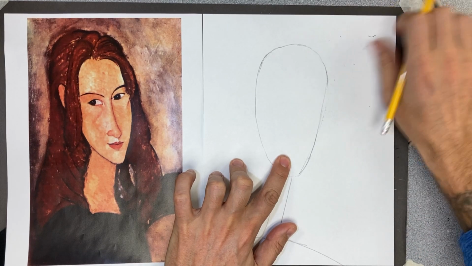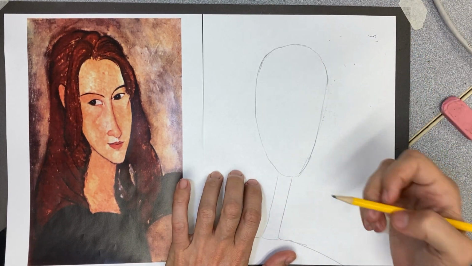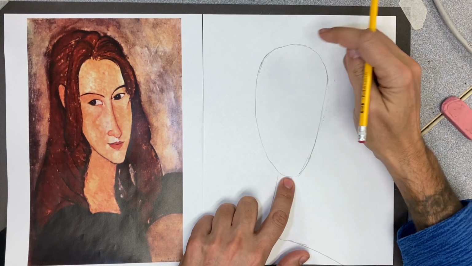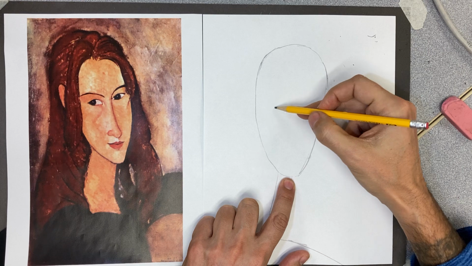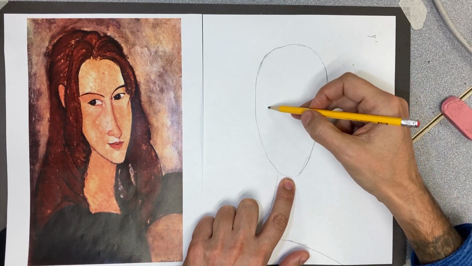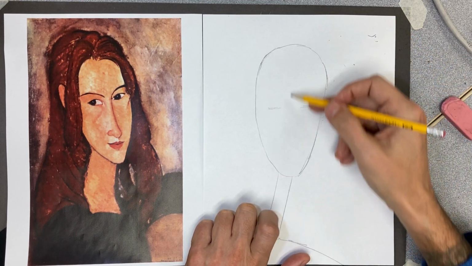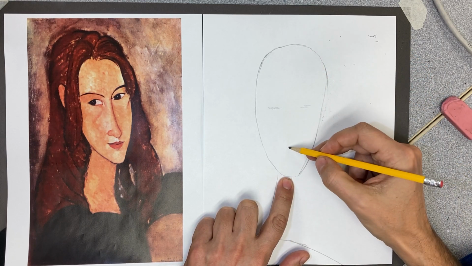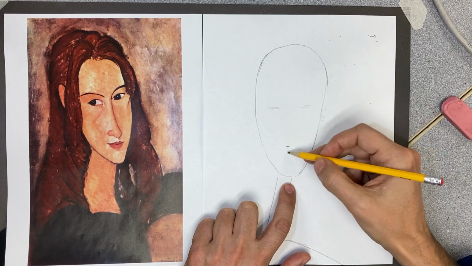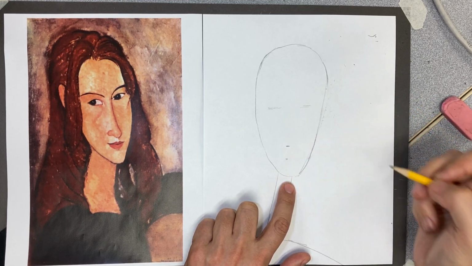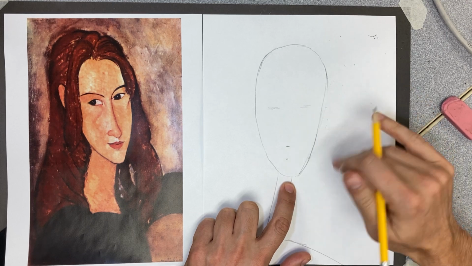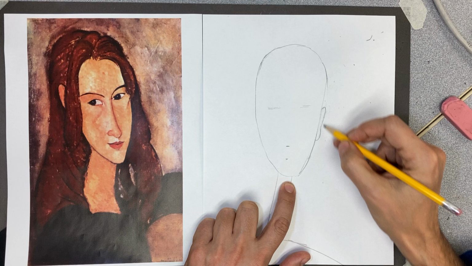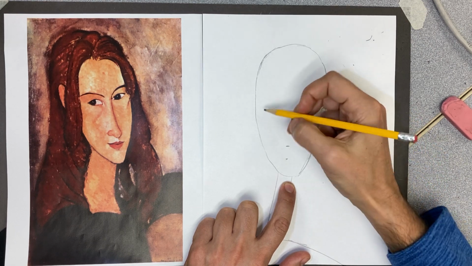Same as we talked about last time, we want to keep the proportions of where things are. Eyes are going to be in the middle of the head. If I go from the neck to the top of the head, the middle of the head is where my eyes are going to be. From my eyes, halfway down to the chin is the nose. From the nose, halfway down to the chin is the mouth. And then ears are going to be right between the eyes and the nose.